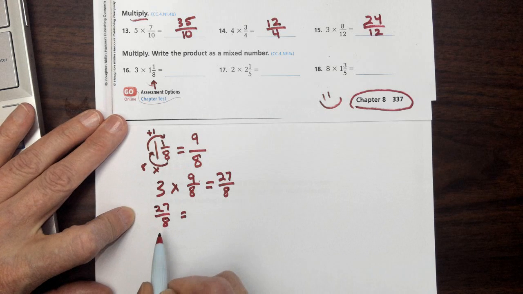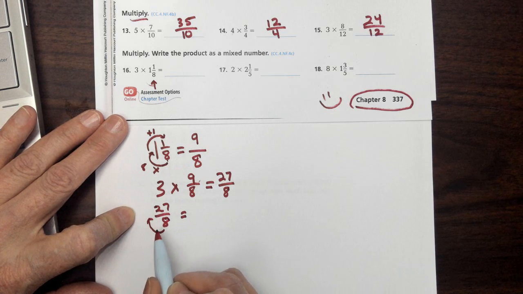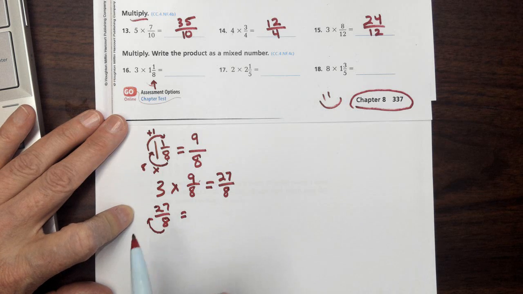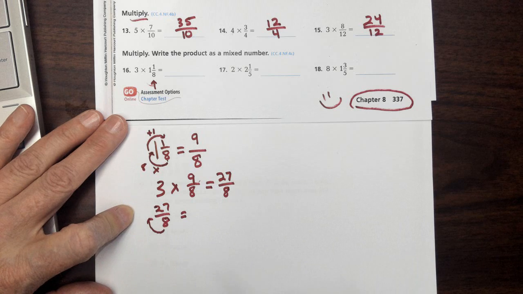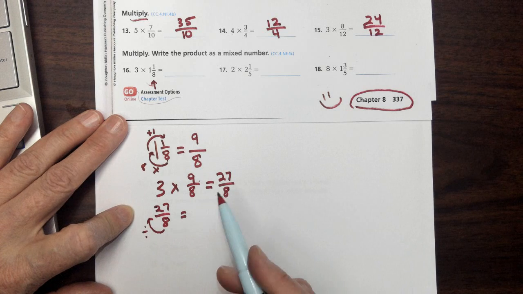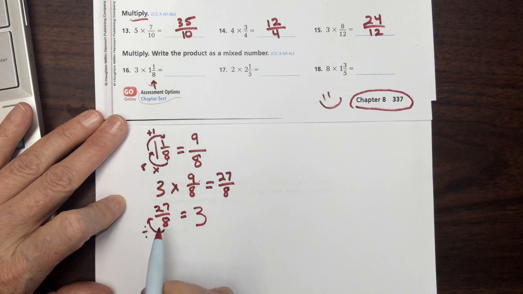So how many 8s are in 27? 8 times what equals 27? So we're kind of dividing here. Well, nothing, right? But we can get close. 8 times 3 is close because it's 24.